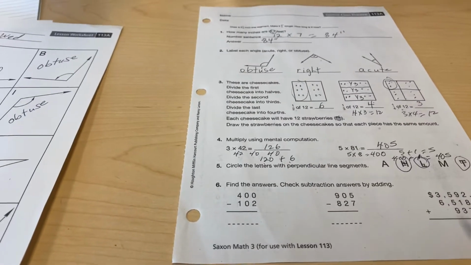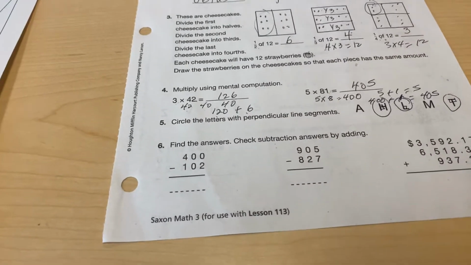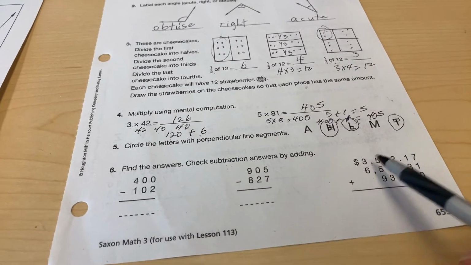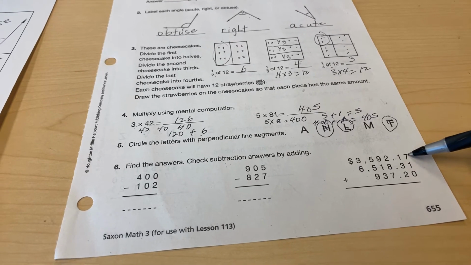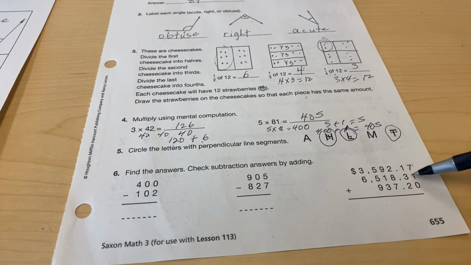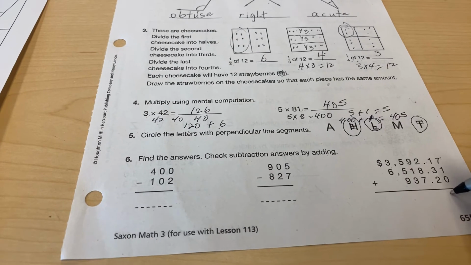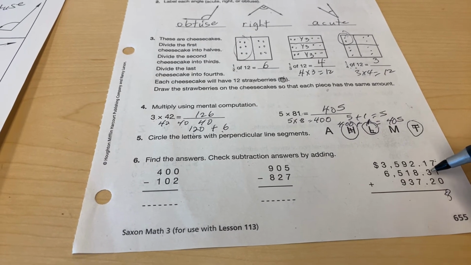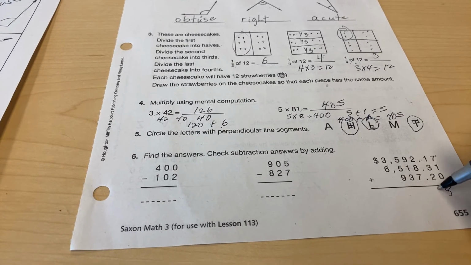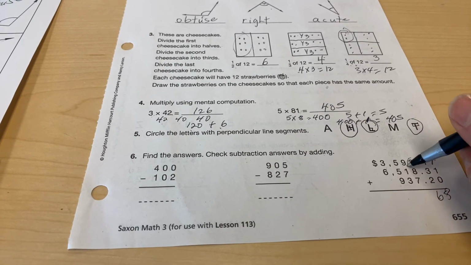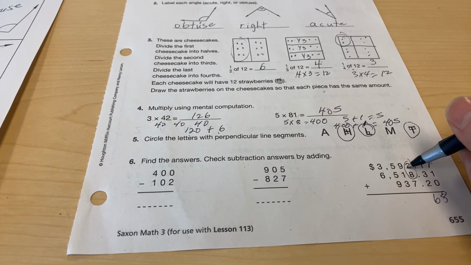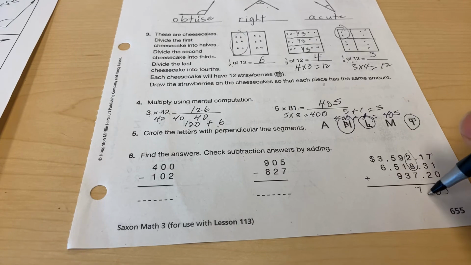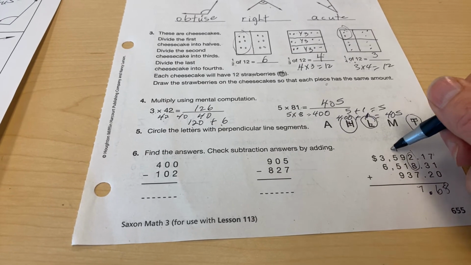Okay, and I'm going to just do this large problem for you. Okay, so let's add up our pennies here. 7 plus 1 is 8. Okay, 1 and 3 is 4, 5, 6. Okay, look, there's a 10. 8 plus 2 is 10, and 7 more is 17. Don't forget your decimal. Put a 1 on top of that.